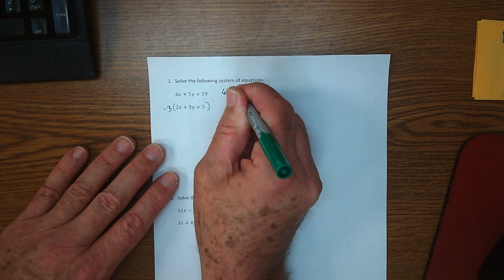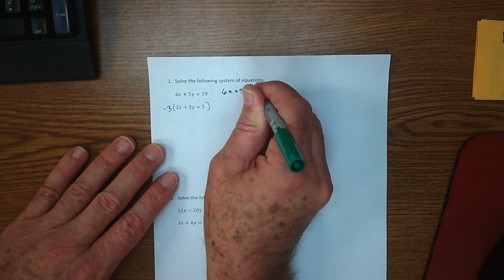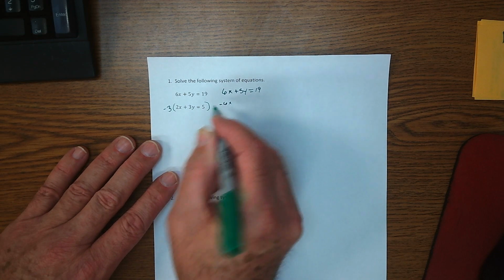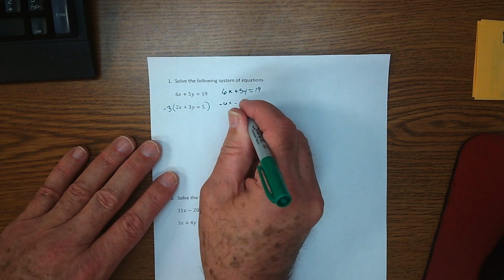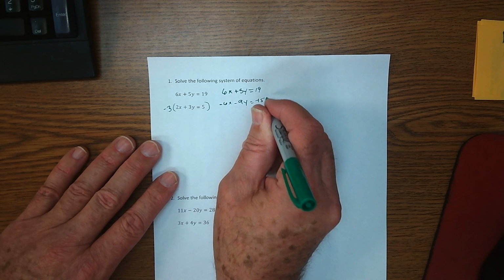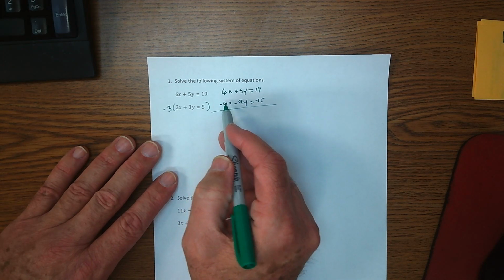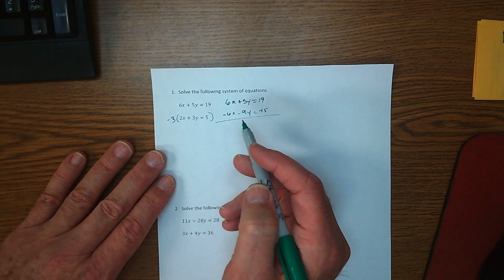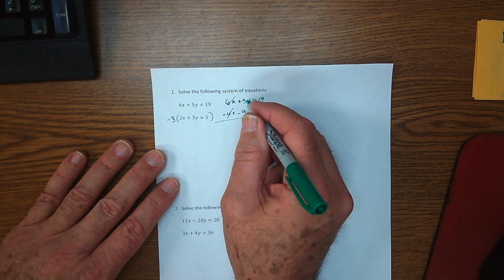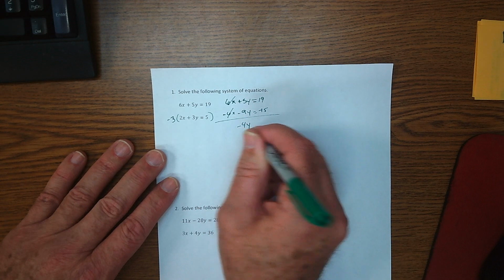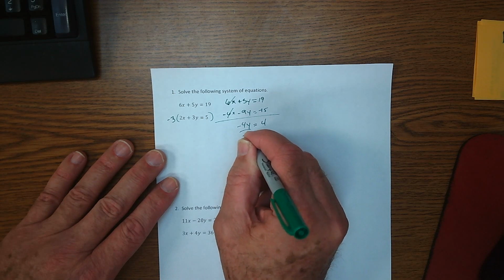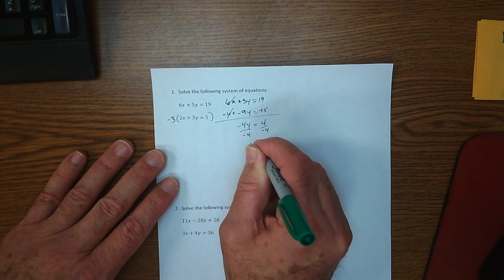6x plus 5y equals 19. Bottom equation becomes negative 6x. Negative 3 times 3 is negative 9y. And negative 3 times 5 is negative 15. So we have our opposites now. So we made them. Okay. And so we got to just add them together now. So adding these, the x's go away. I get 5 and negative 9 is negative 4y. 9 and 15 is positive 4. Divided by negative 4 on both sides. I get y equals negative 1.